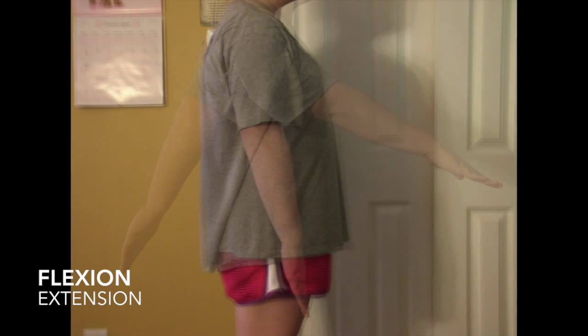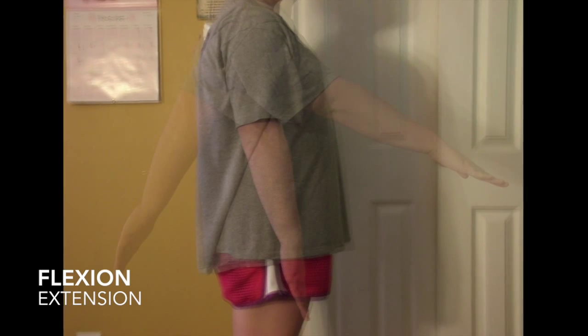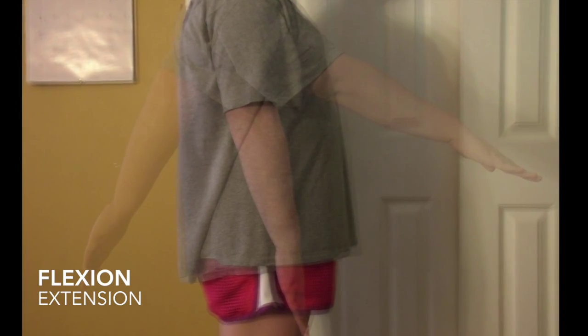So the definition for flexion is when the angle between the articulating bones is decreasing. The definition for extension is when the angle is increasing between the articulating bones. This can happen in your head, arms, legs, and upper body.